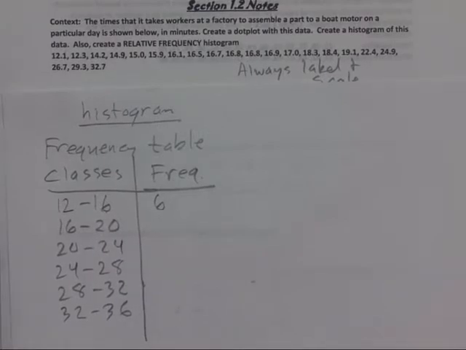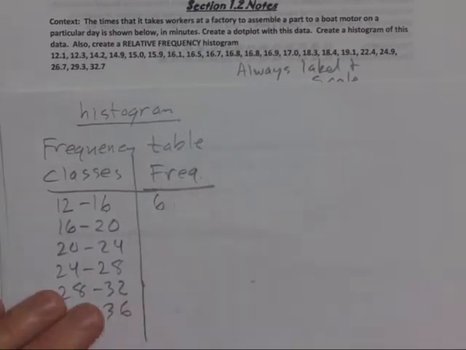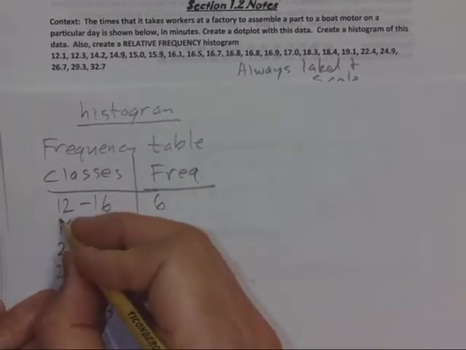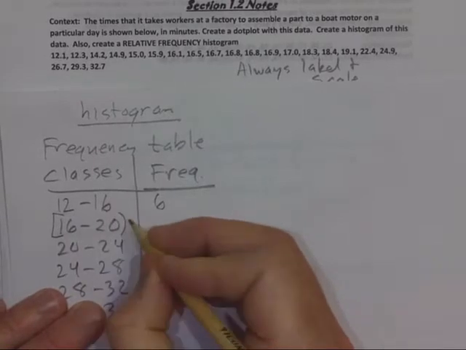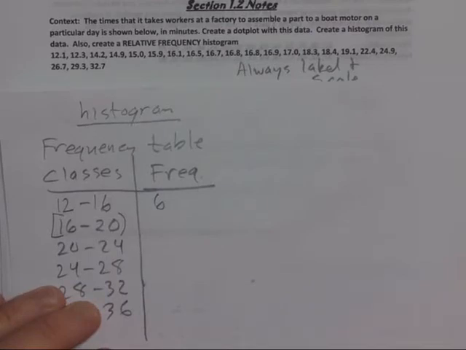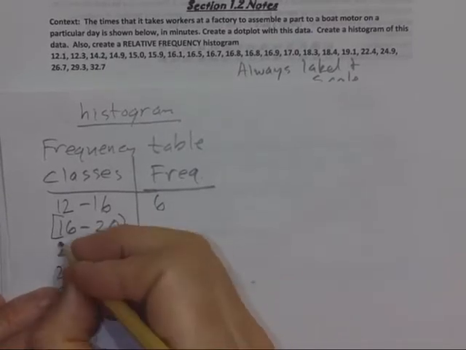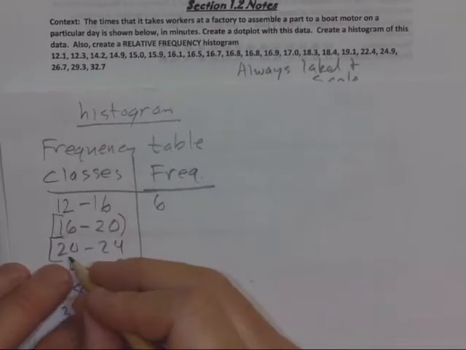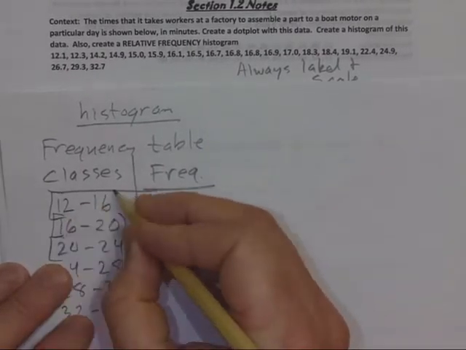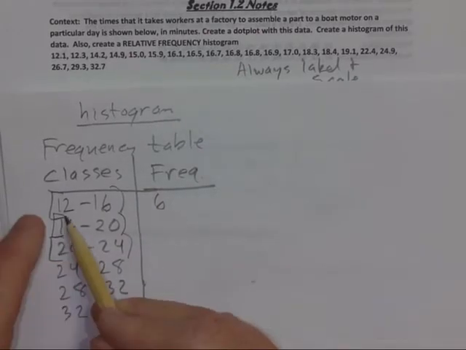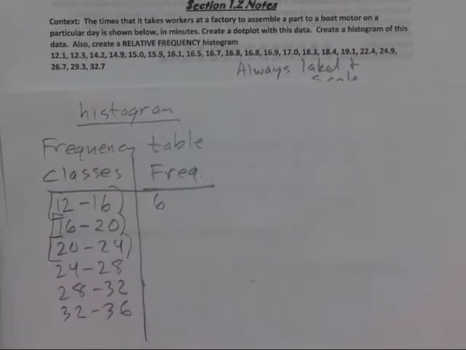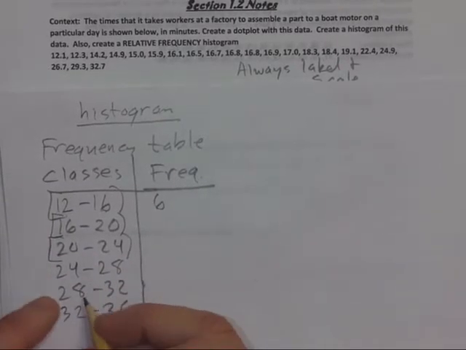And these classes are inclusive on the left side. In other words, if it was exactly 16, it would go into this class. It's inclusive on the left side. So this represents every number from 16 to every number below 20. And this one is every number greater than or equal to 20, but less than 24. If you think about it, it has to be inclusive on the left side, because 12 has to go in this class. There's no class above it. So 28 would go in this class right here.